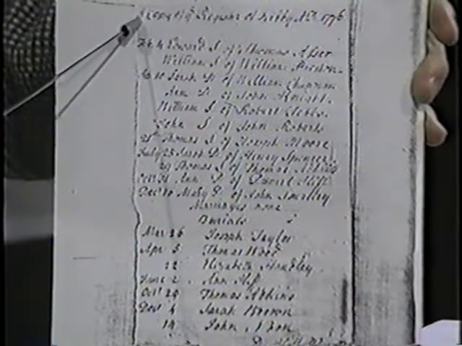This says here at the top, it's a copy of a register of Kilby in Leicestershire, AD 1776, a list of the christenings, marriages for that year there are none, and then burials, these individuals here, and it's signed by the vicar of the church. And this would be a baptismal record? And baptisms, marriages, and burials, all on that one little piece of paper, for that one parish.